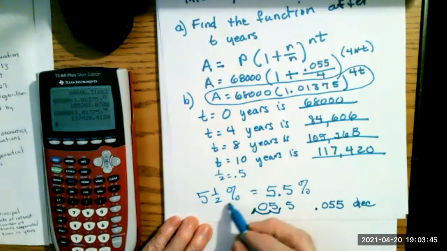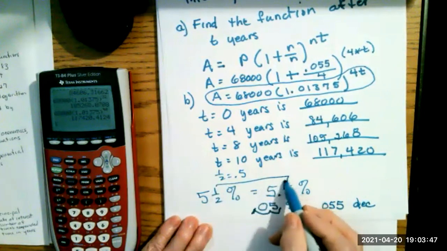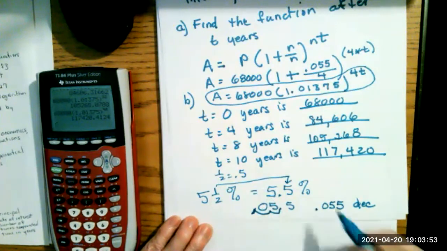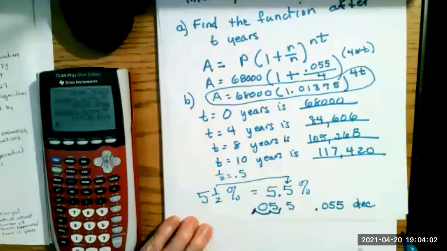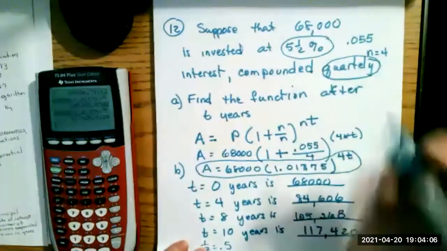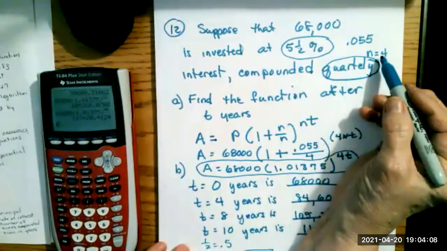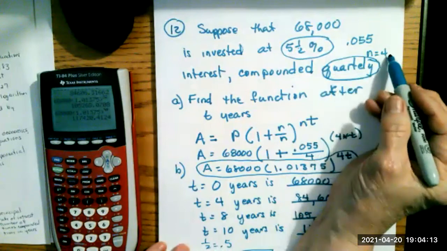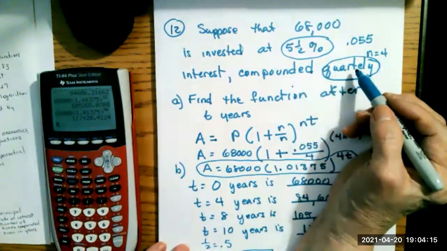So the 1/2 became this 5. This 5 was that 5. Then I moved the decimal point 2 places to the left, so I got 0.055. Is that good? Yes. Okay. Anybody don't understand the quarterly? It's 4 times a year. Sometimes it'll say semi-annually, which will be a 2, or it might say annually.